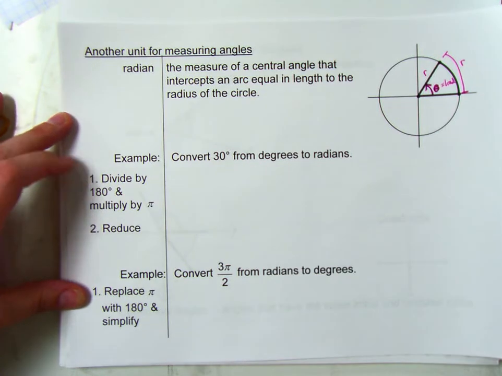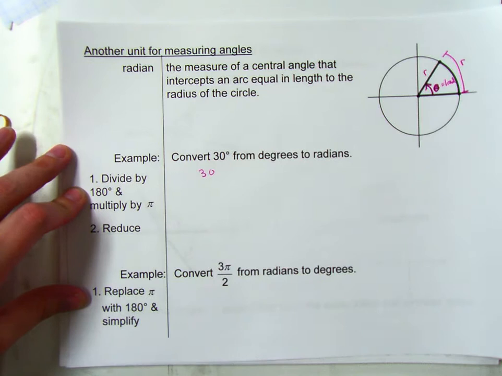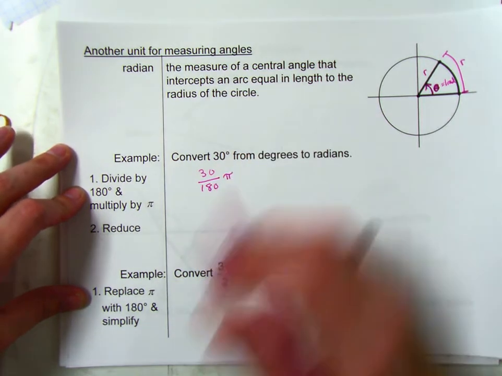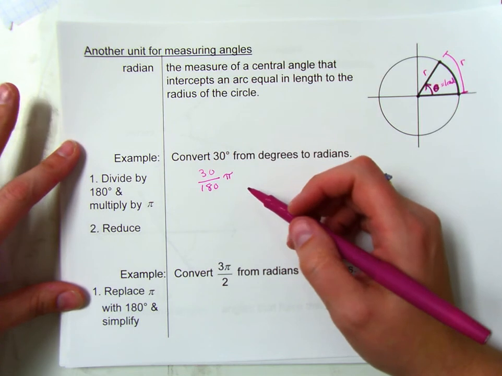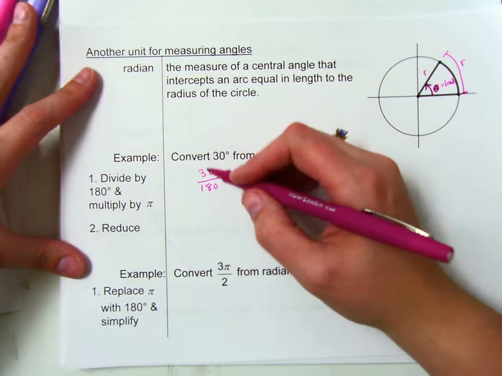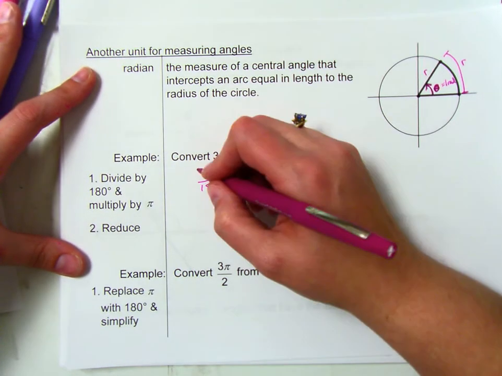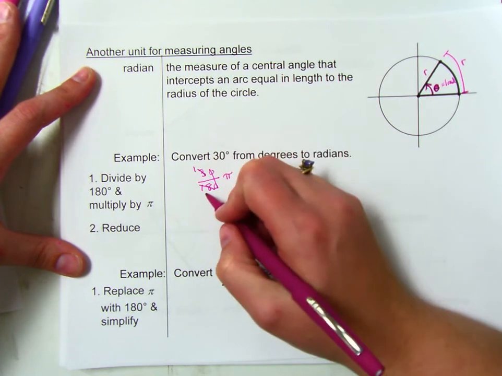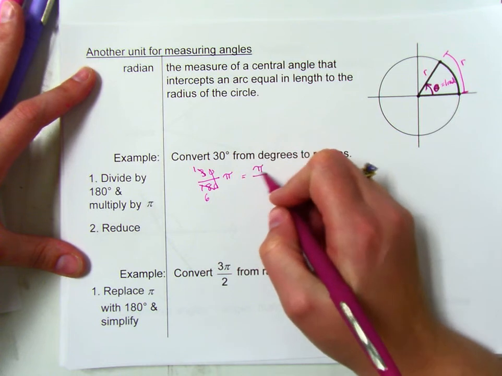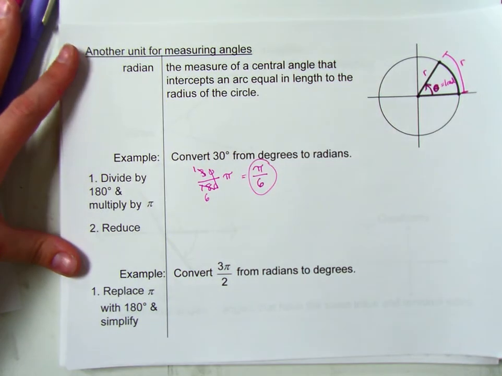So I want to convert 30 degrees to radians. I'm going to take my 30 degrees and divide by 180 and multiply by pi. You are using pi as if it was a variable. You're not actually going to plug that into a calculator. You are going to reduce this fraction. So first cross off your zeros. And 3 goes into 18 6 times. So you have 1 times pi, which is pi, and then 6 is left in the denominator. So you have pi over 6 radians.